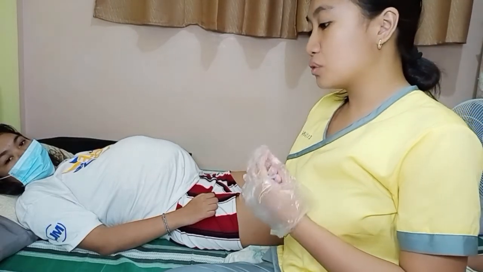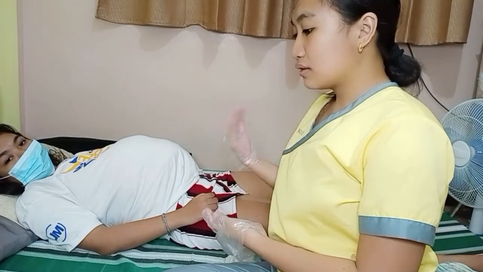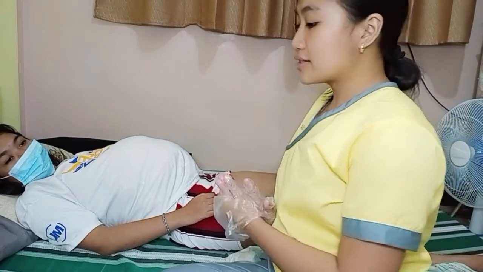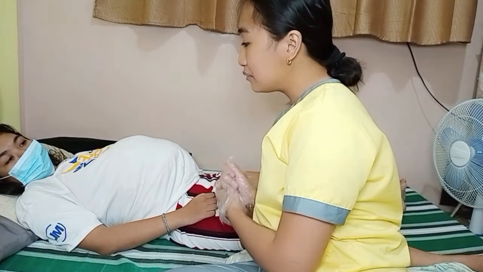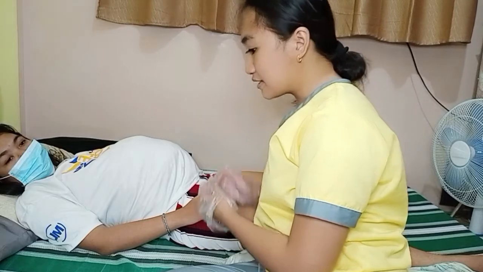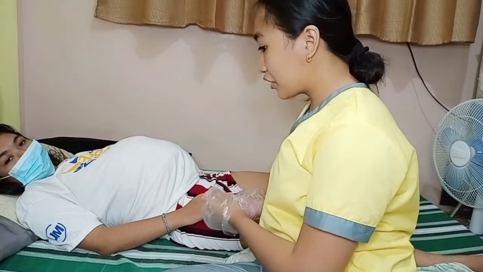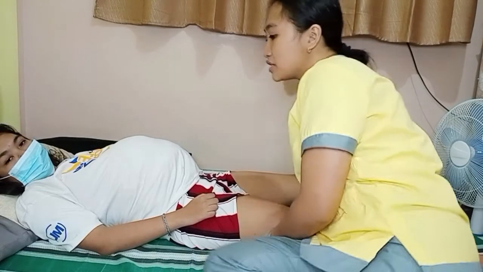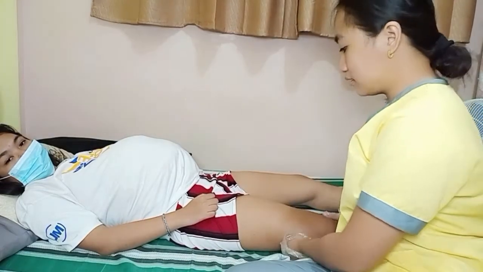Now that we already know what lithotomy and dorsal positions look like, we will proceed to the actual procedure, wherein we will have to tell the client the next procedure that we will do. For example, in positioning the client, you say: ma'am, I will be positioning you on the examination table to check for the progress of your labor. Is that okay? I will position you now in dorsal recumbent.